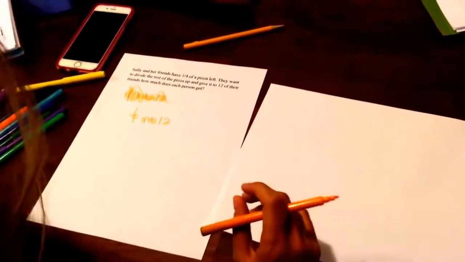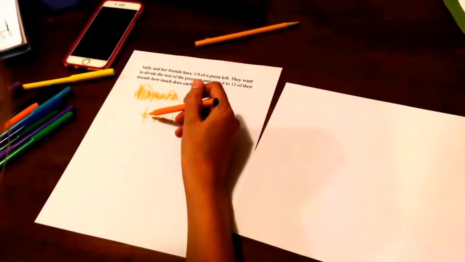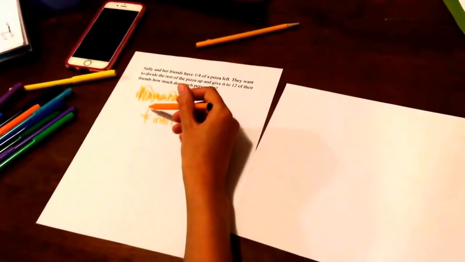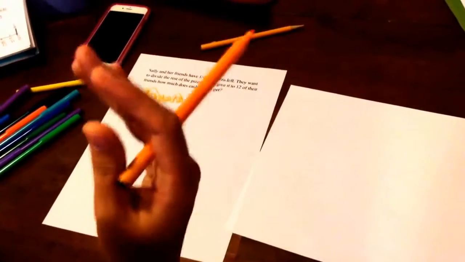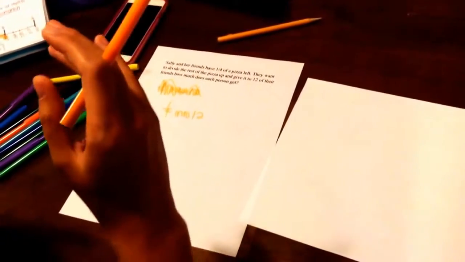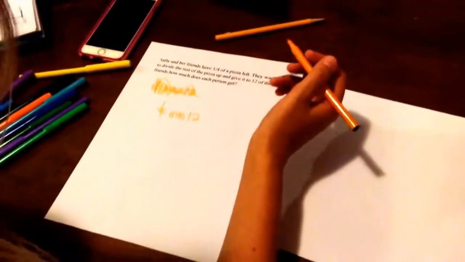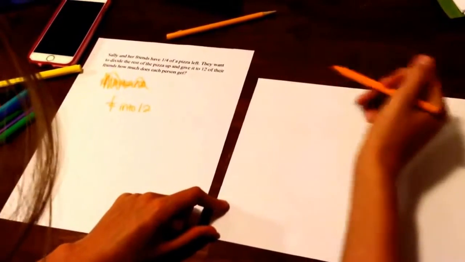Now we have to look at our fractions. So we have 1/4 as our fraction, and we have to remember that a fourth is not our actual whole. It is just a part of the whole pizza that she used to have. So with that in mind, we are going to look at our denominator, and our denominator is 4. So we're going to draw 4 sets.